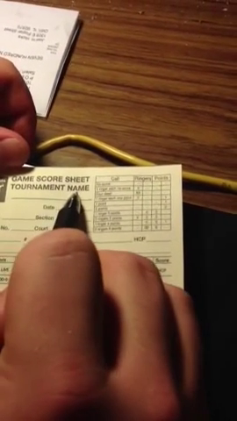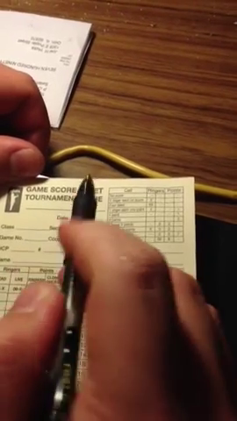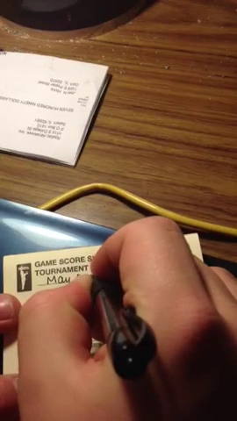Alright, when you're filling out your score sheet for your tournament, what you need to do is look up here. It says tournament name. You're going to fill in the name of your tournament. For this particular example, we're going to use the May Open. And the date will be 5/4/14. Now this is just an example. We're just using example dates and everything.